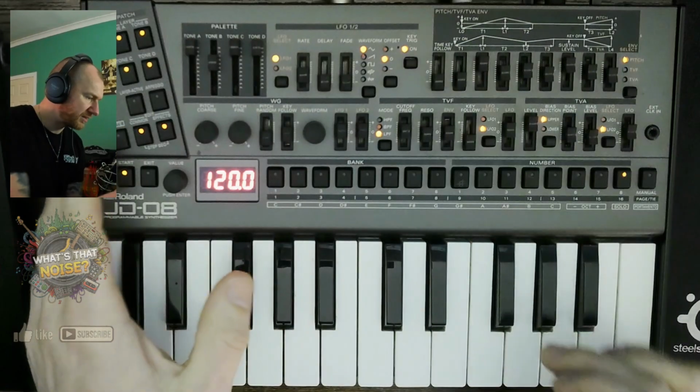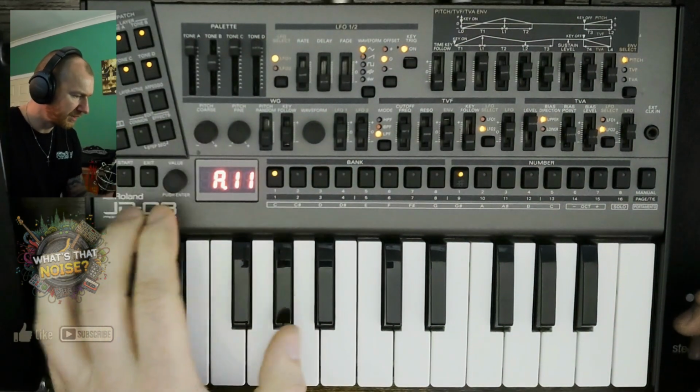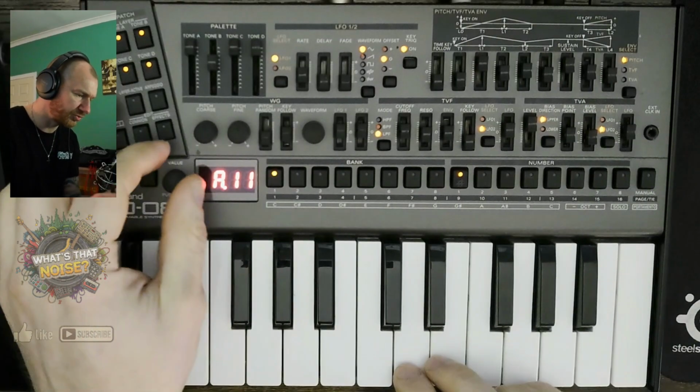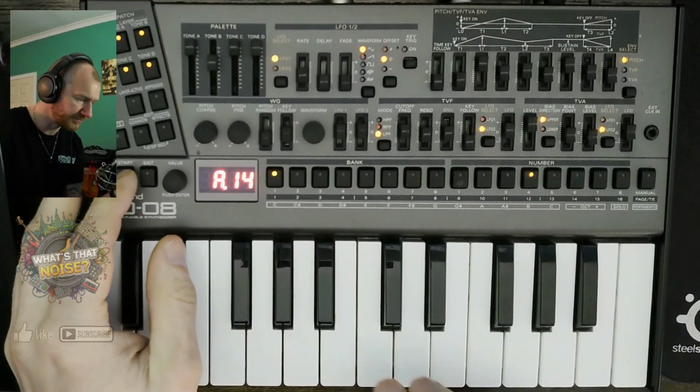I will go to pattern B now. I need to go out of step sequencer just to choose a different preset, but I can still play it.